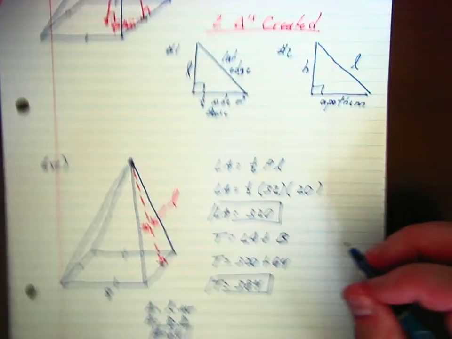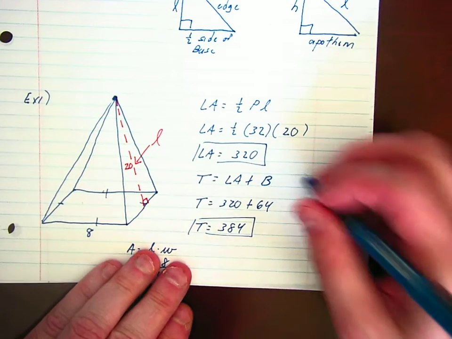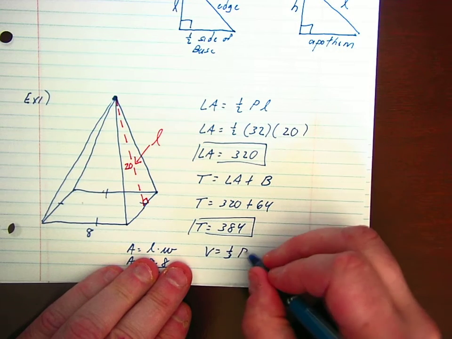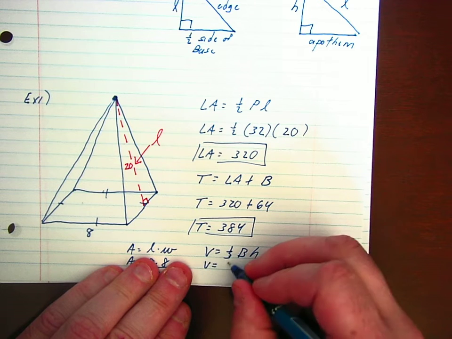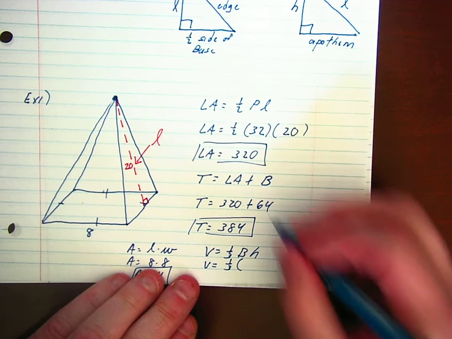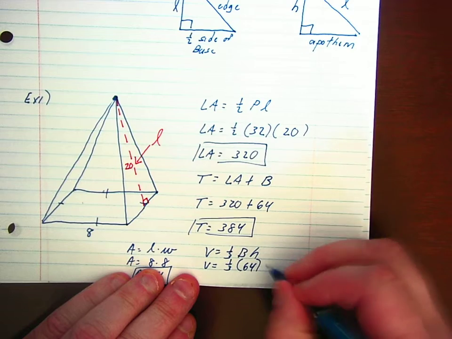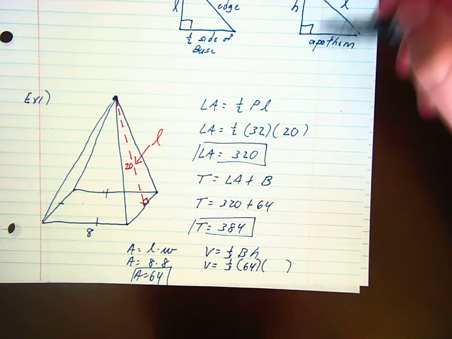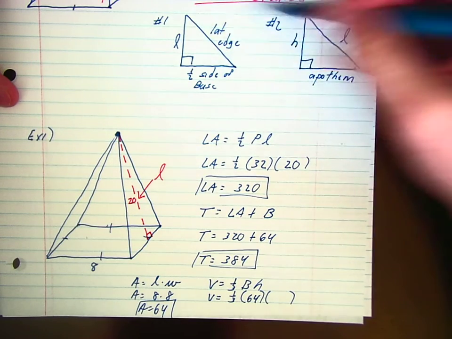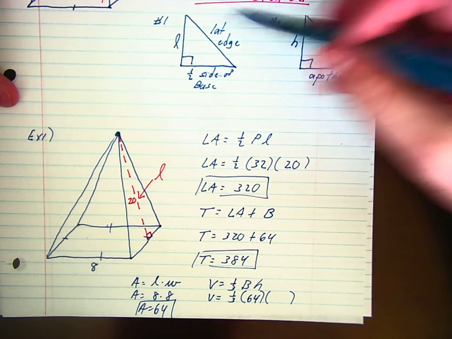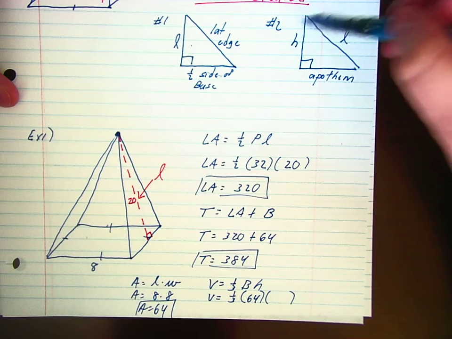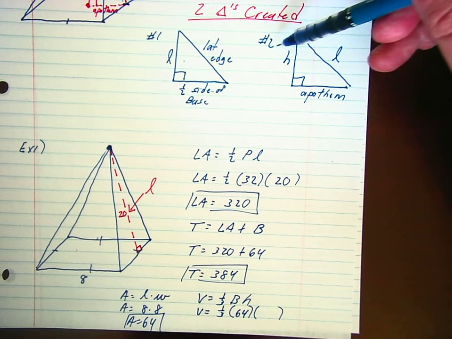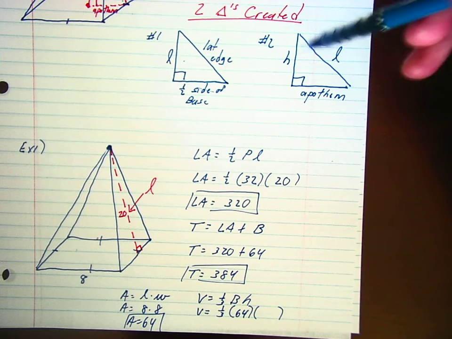All right, last one, volume. Volume is 1/3 big B times H. So 1/3 big B is 64. And H we have to find. Now, we don't have H. So that's where these triangles come into play. You're going to have to use one of these triangles up here, triangle 1 or triangle 2, to find H. There's only one triangle that has H. It's triangle 2. So you're definitely going to have to use triangle 2 to find H.